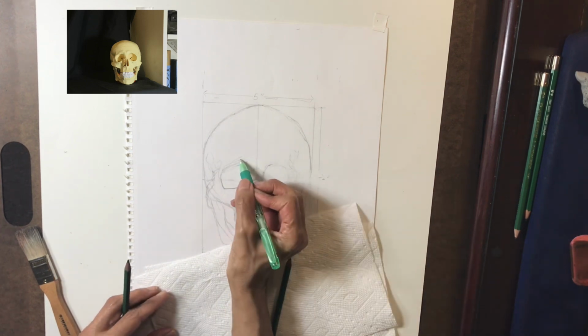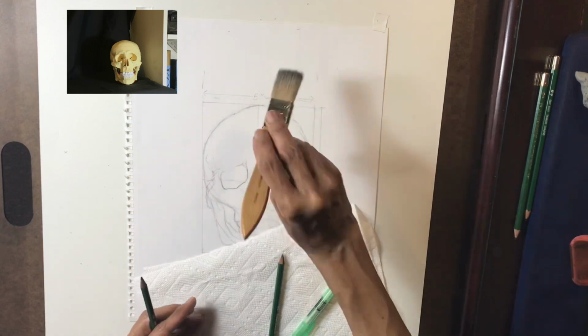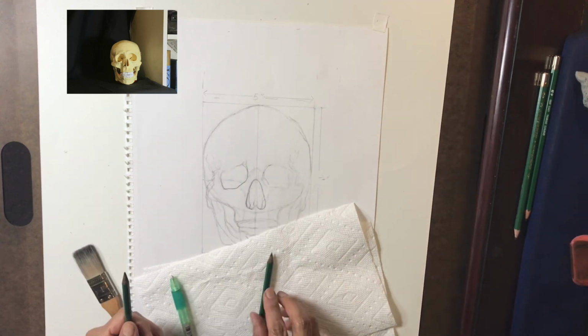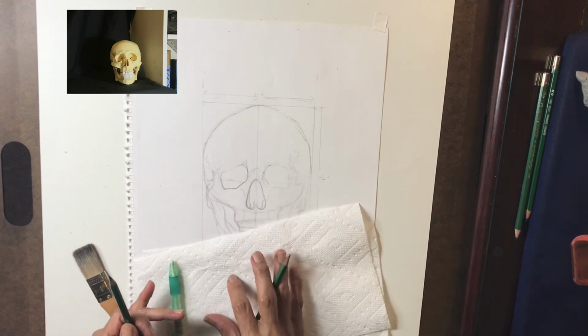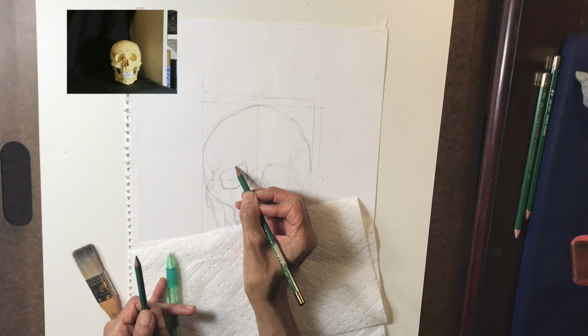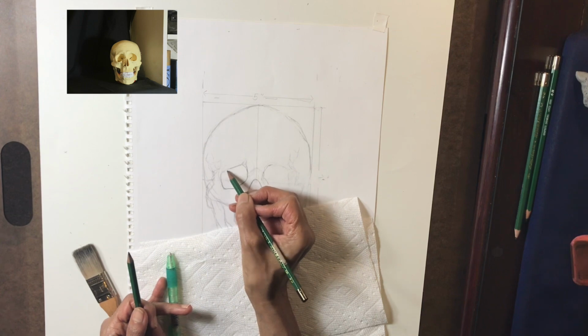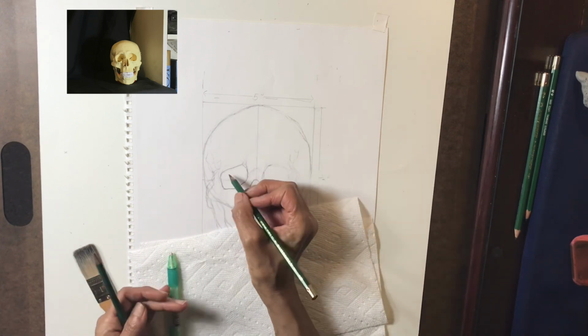I'm going to erase some of that out and look at the relative proportions of the shape I was trying to draw. I erased it because I felt like I was getting a little too large with the spacing, and the relative proportions didn't quite work out right.